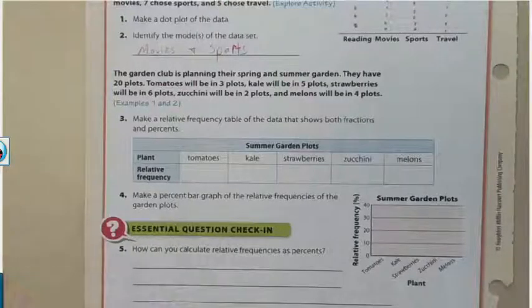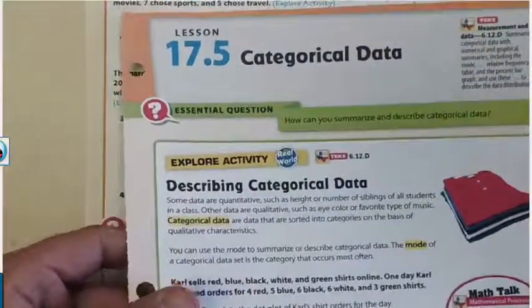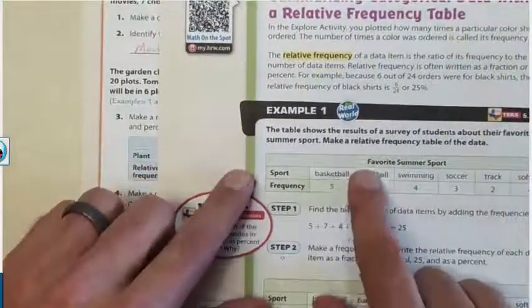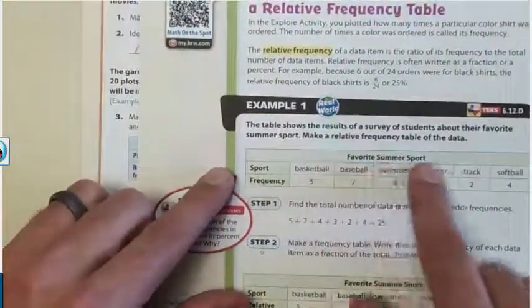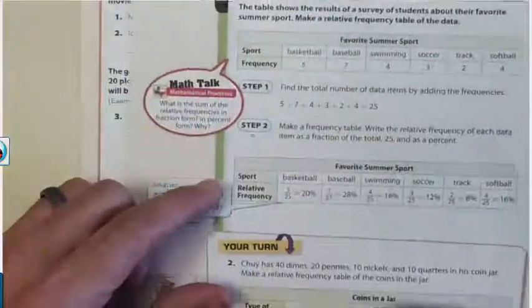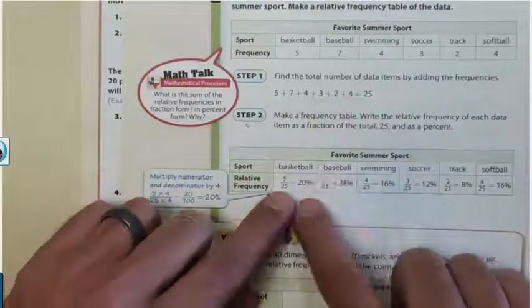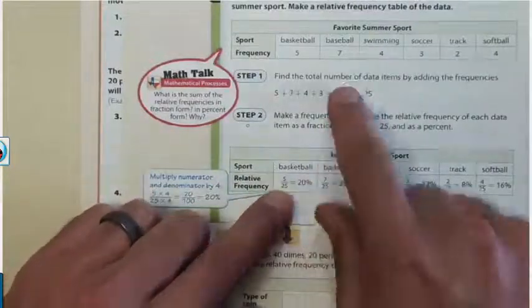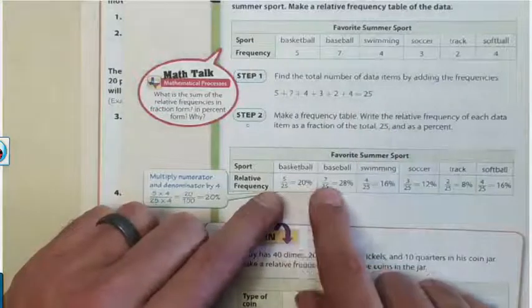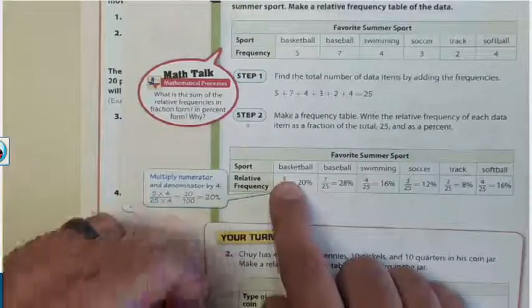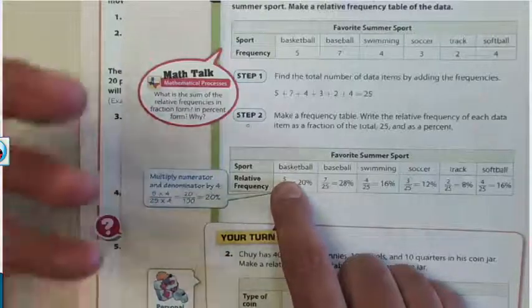Alright, so looking back at example, this is the front of the page. Looking back at example 1, it talks about how to take this data and fill it in. Right here shows you how we do percentages. And so because there's a total of 25 people here, the denominators are 25. All the denominators are 25, which makes the numerators the number of times, the frequency of times that something occurred.